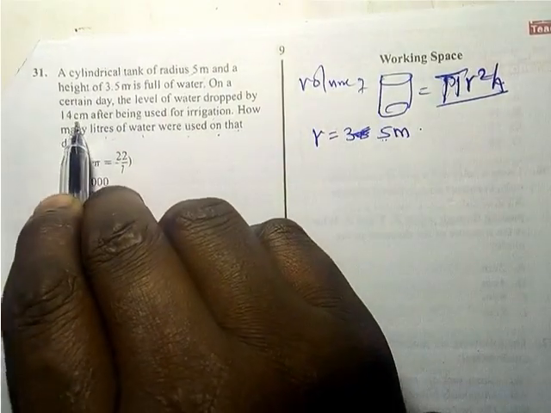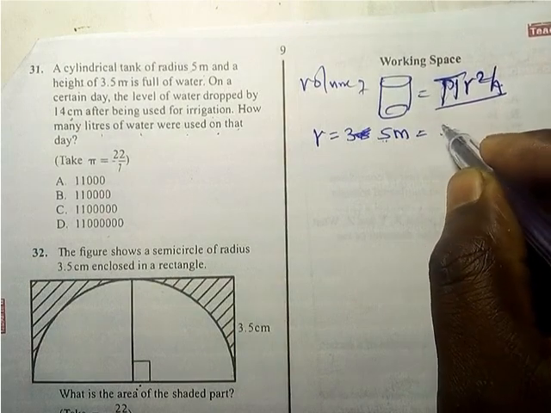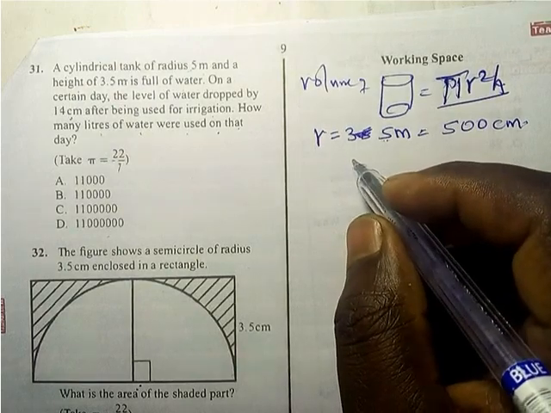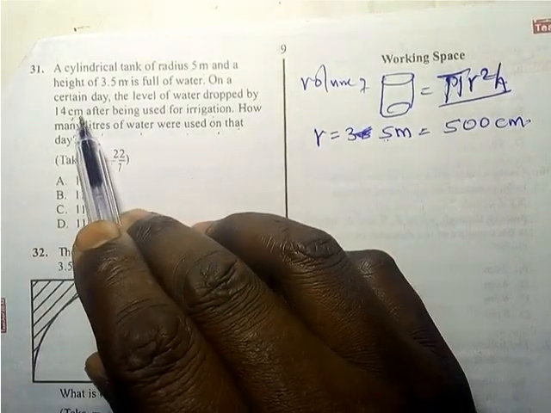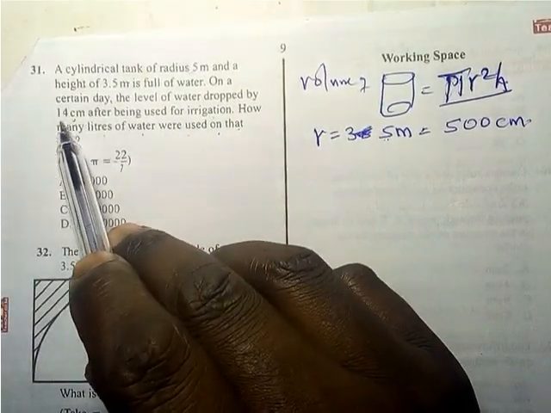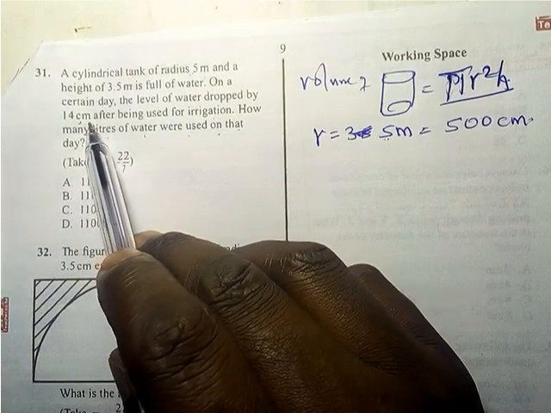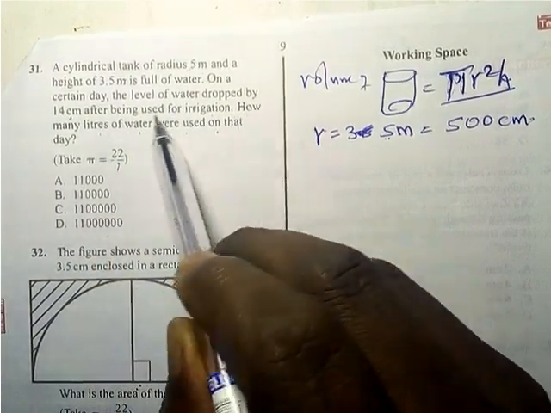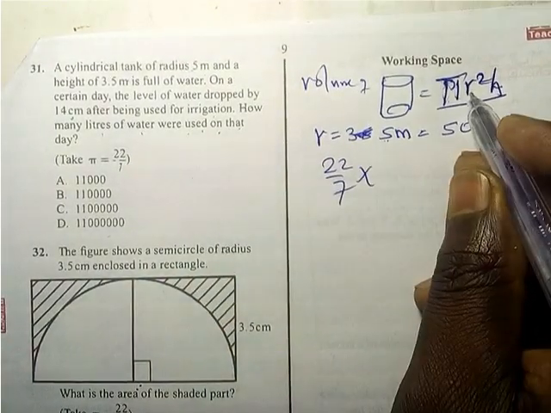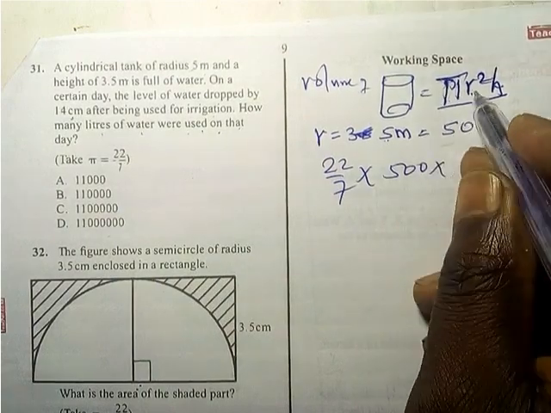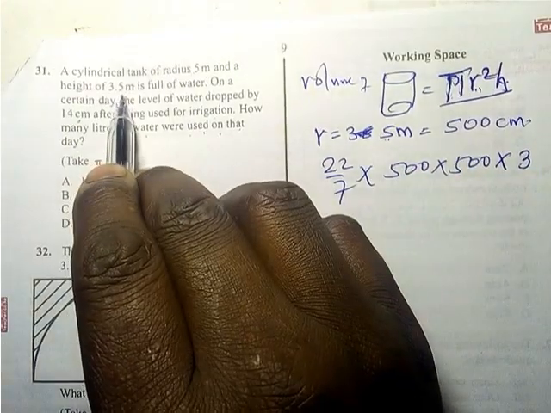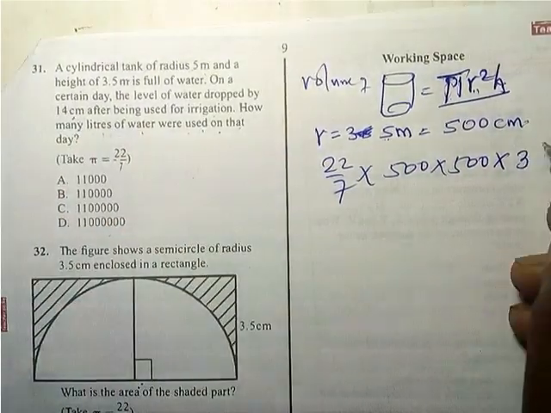So let us change this radius into centimeters so that it is uniform with this. So the radius is going to be 500 centimeters. And then the height of the water drop on the certain day, the level of water dropped by 14 centimeters. So this is what was used. We want how many liters of water were used. That is simple. Now it is 22/7 times radius, which is 500 centimeters, times 500 centimeters, times height. Our height is 3.5. No, it is 14 because we want what was used.